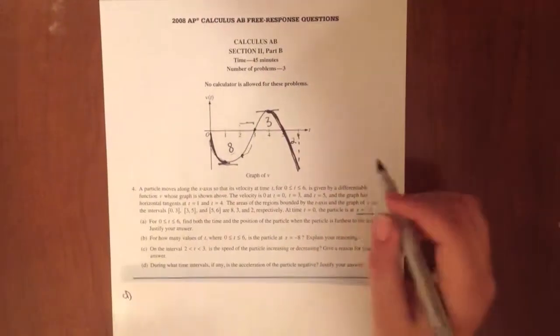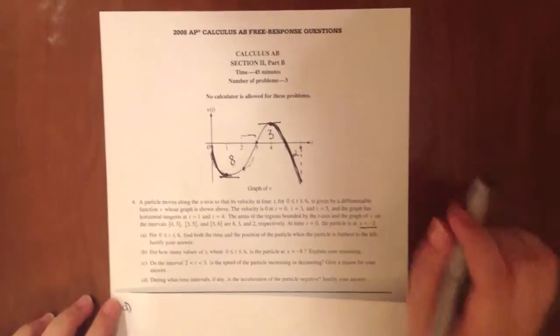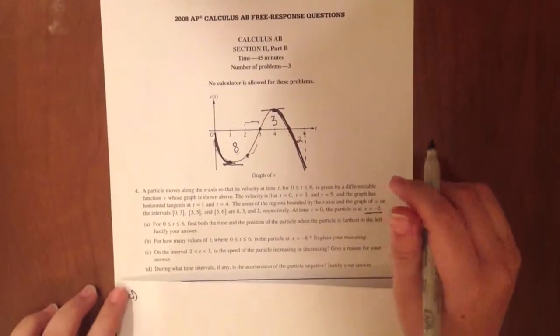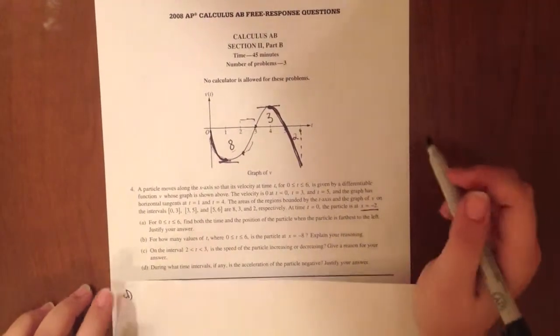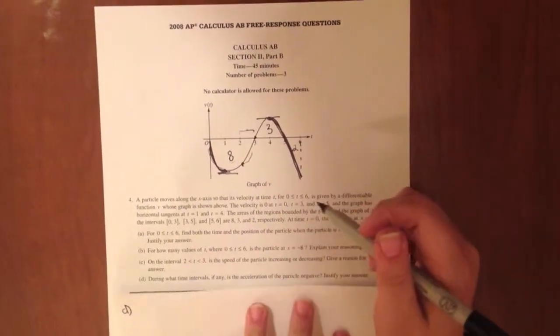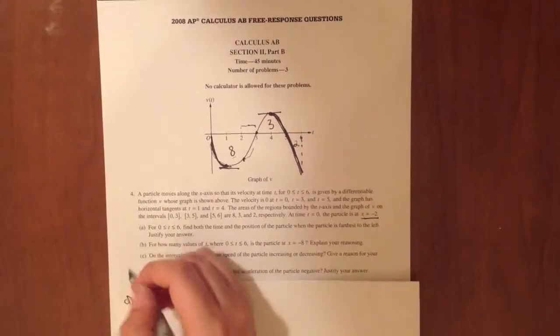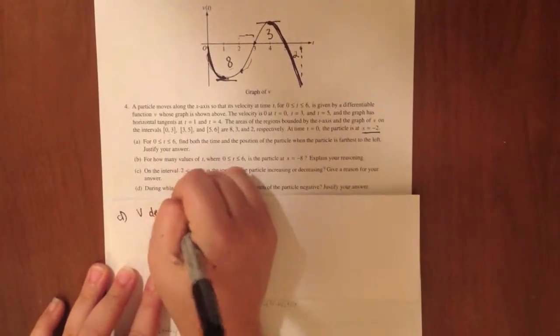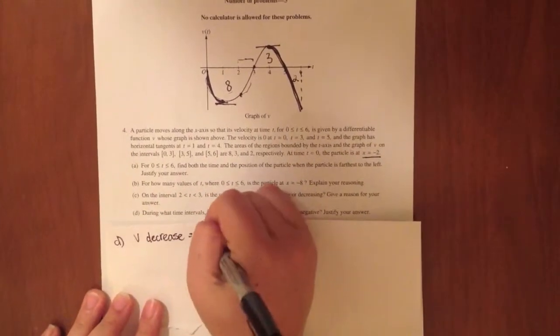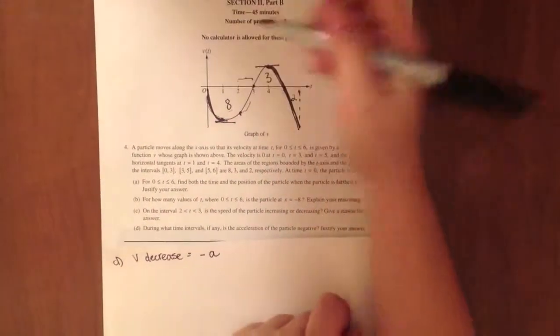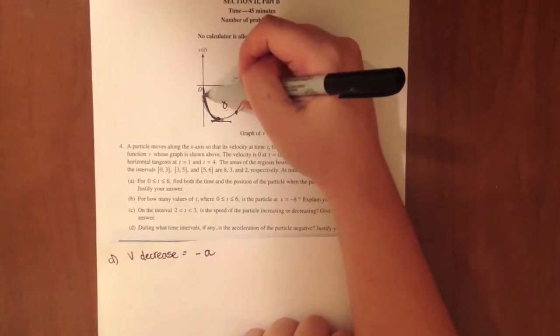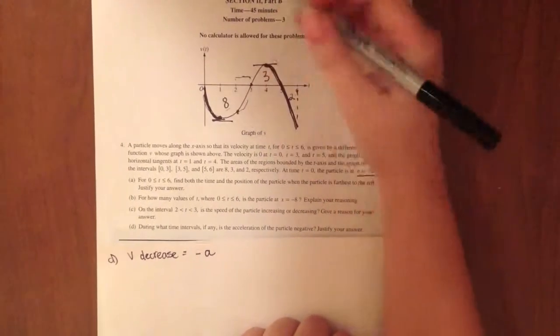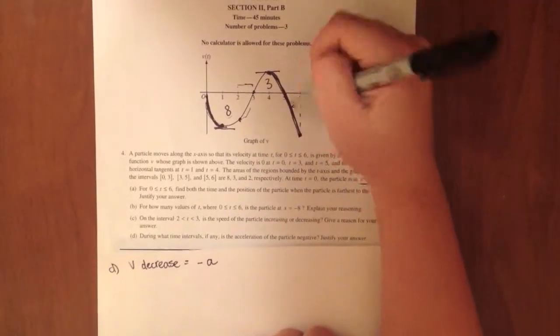So the last question asks, during what time intervals, if any, is the acceleration of the particle negative? Justify your answer. So you know that the acceleration of the particle is negative whenever the velocity is decreasing. So v decreasing equals negative acceleration. So from the graph I marked here, the velocity is decreasing from 0 to 1 and from 4 to 6 approximately.